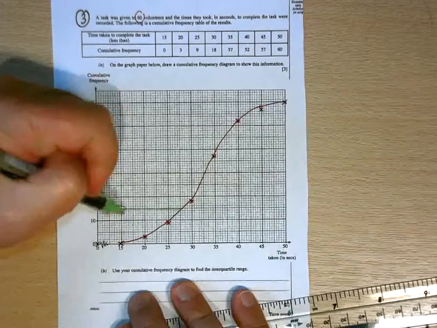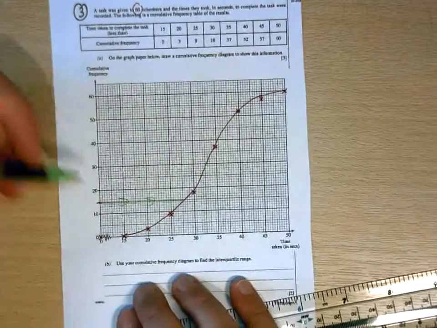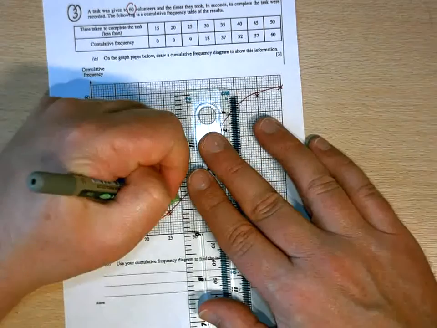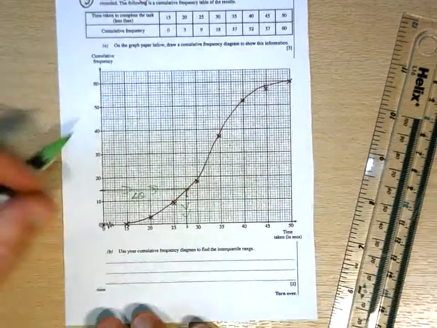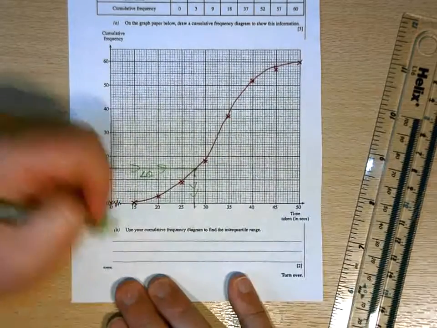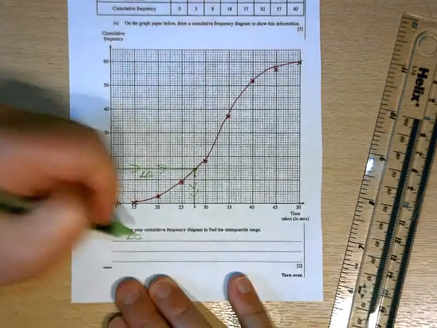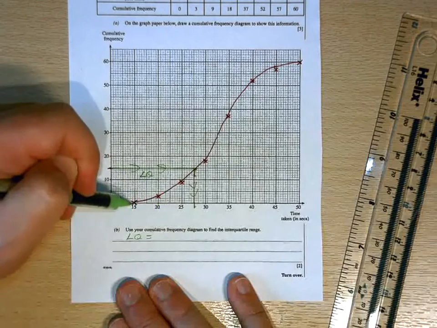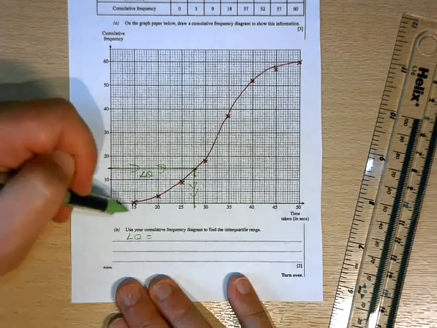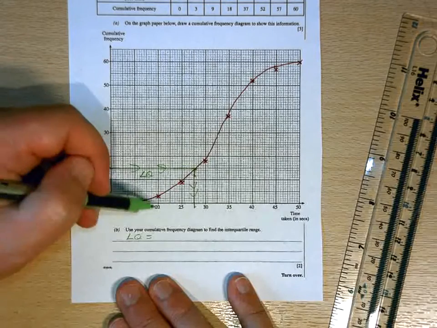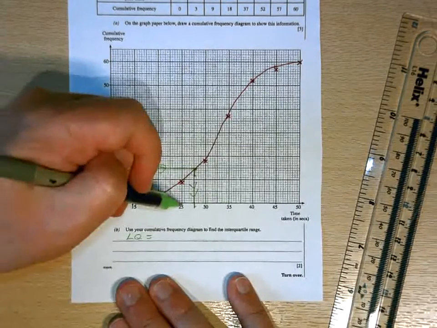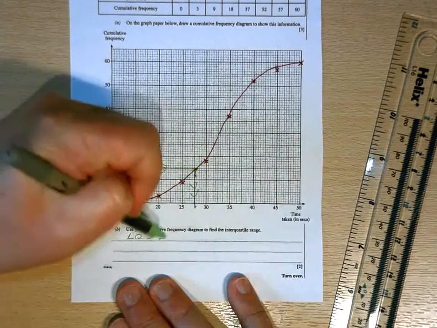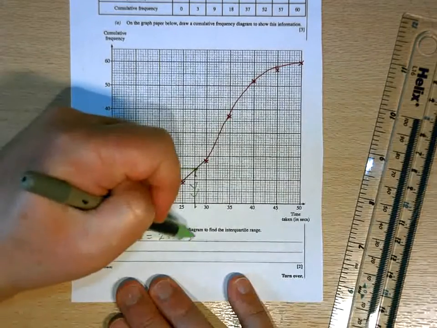And again, put your arrows on so the examiner knows which direction you're travelling, and write LQ, lower quartile, and read down your graph. So the lower quartile, LQ, is going to be 25. So in this scale we're going from 15 to 20, so 5 seconds in 10 jumps. So 5 divided by 10 is a half, so each little square is a half. So 1, 2, 26, 27, 27 and a half seconds.